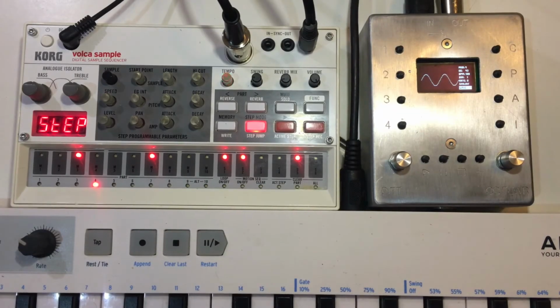Hello, this is Mark, and I'm now introducing the PITT CC FLWR MIDI controller, sequencer and recorder.